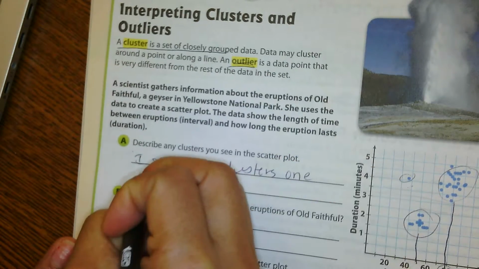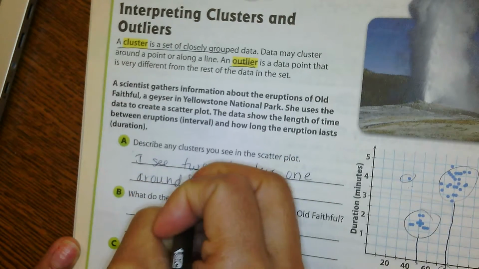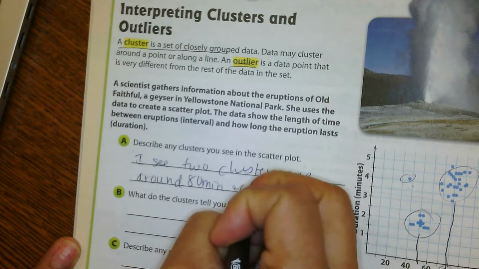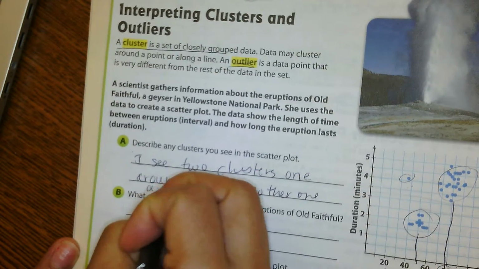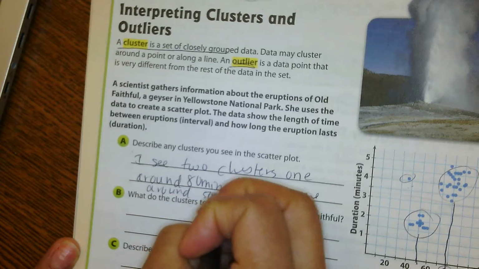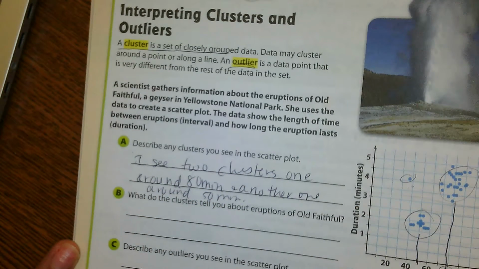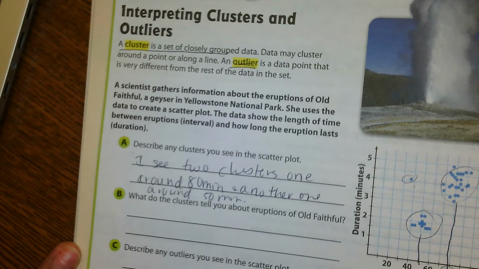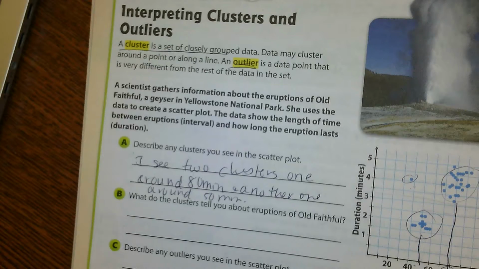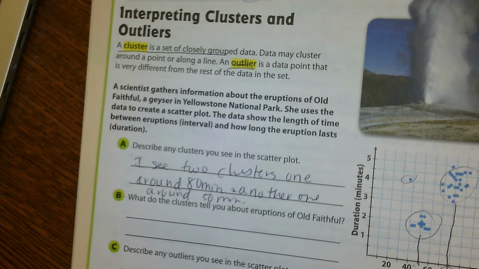One around 80 minutes and another one around 50 minutes. Okay, what do clusters tell you about the eruptions? So the intervals are usually around 50 minutes and 80 minutes. And it was cute when we got there, we asked, when is it going to be? And we just got there and they were there. And so it was very beautiful.